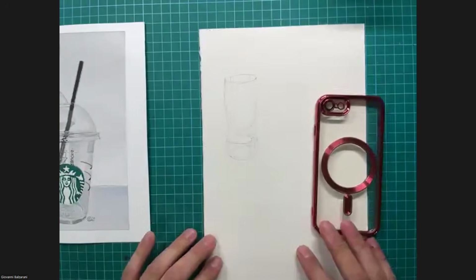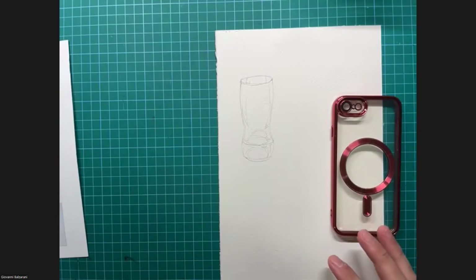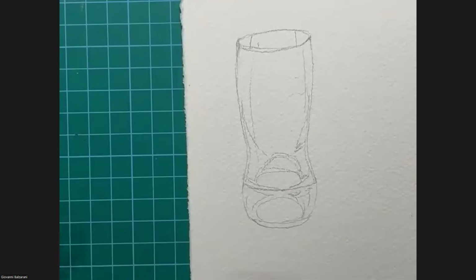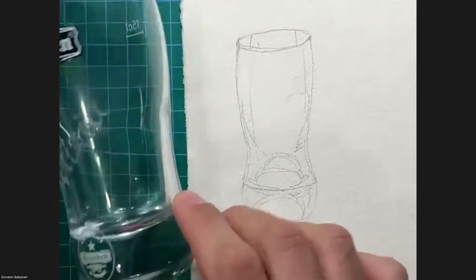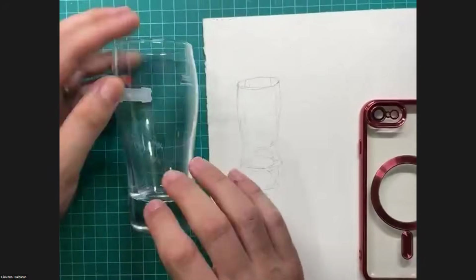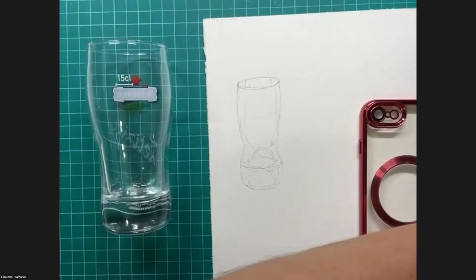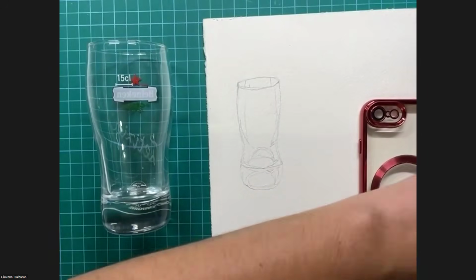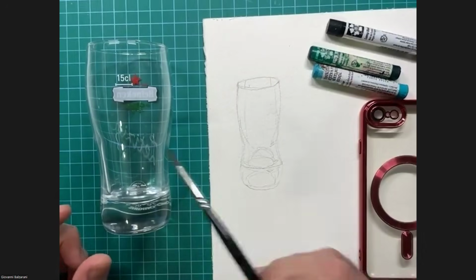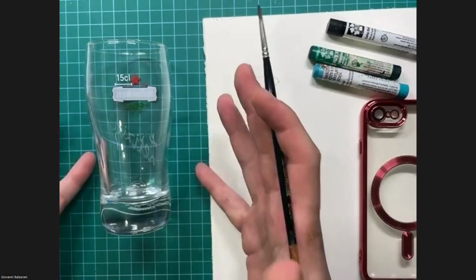And this is a little glass, and this is the real one. And painting with sticks, another brand ambassador will show it. Painting this glass with all the reflection, all the green in the background.